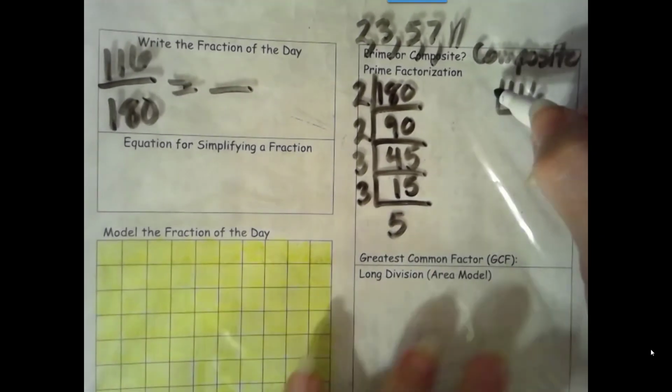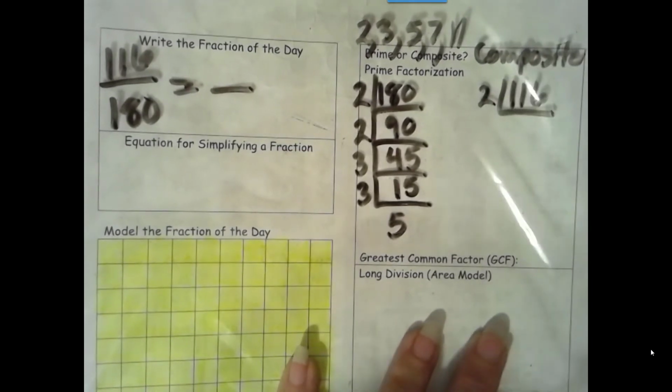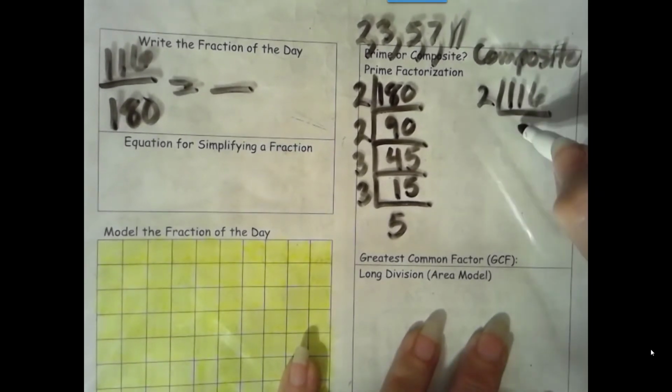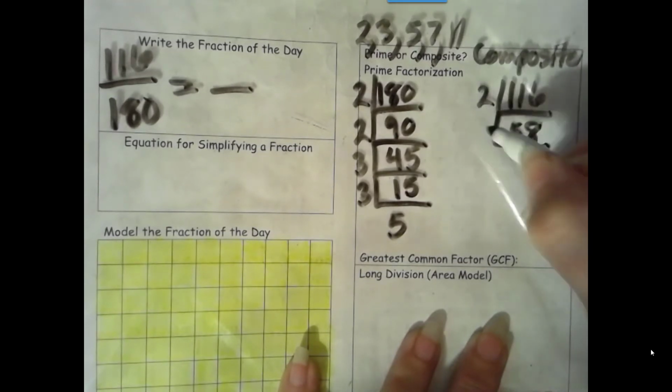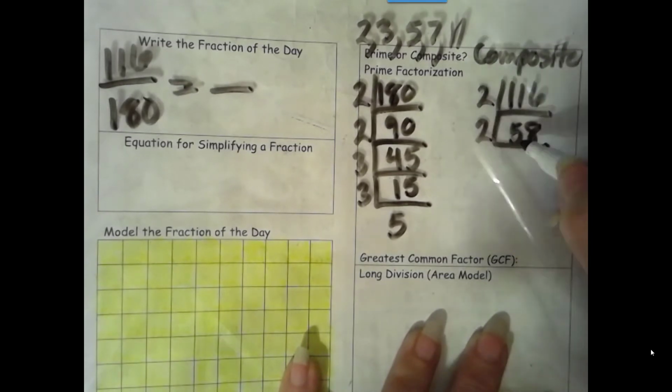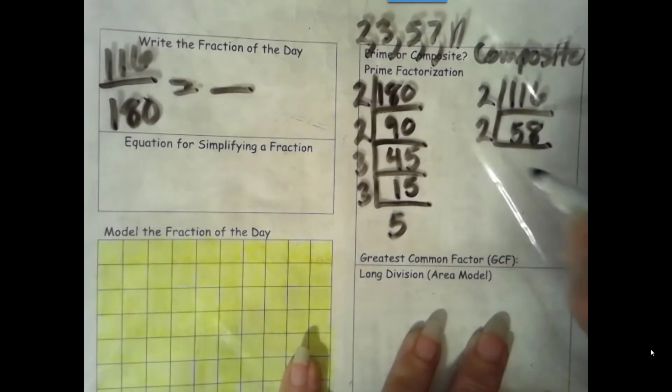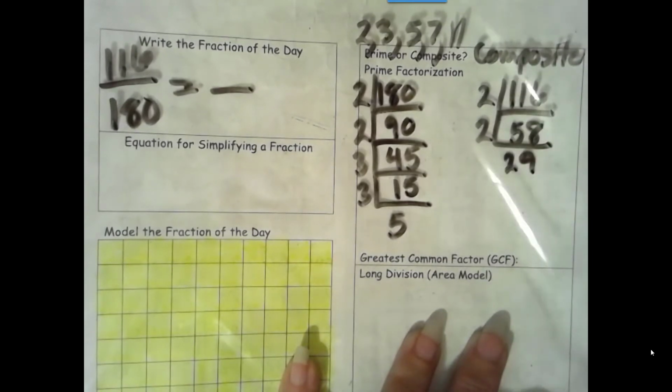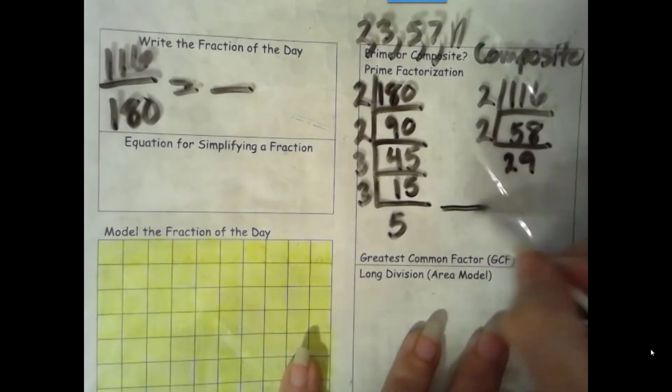Okay, over here, half of the 100 is 50, and then half of 16 is 8. Okay, I can do half again because it's even. Half of 5 I can't do, but half of 4 tenths I can, which is 2 tenths, and then half of 18 is 9. 29 is prime, so we're done.